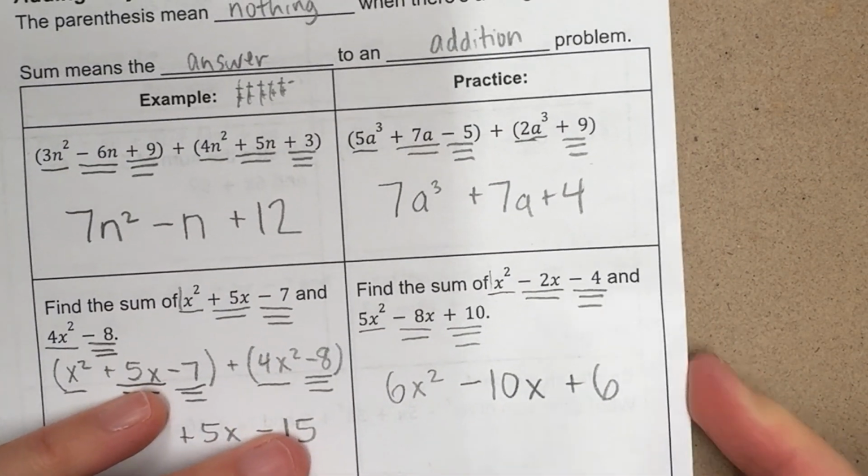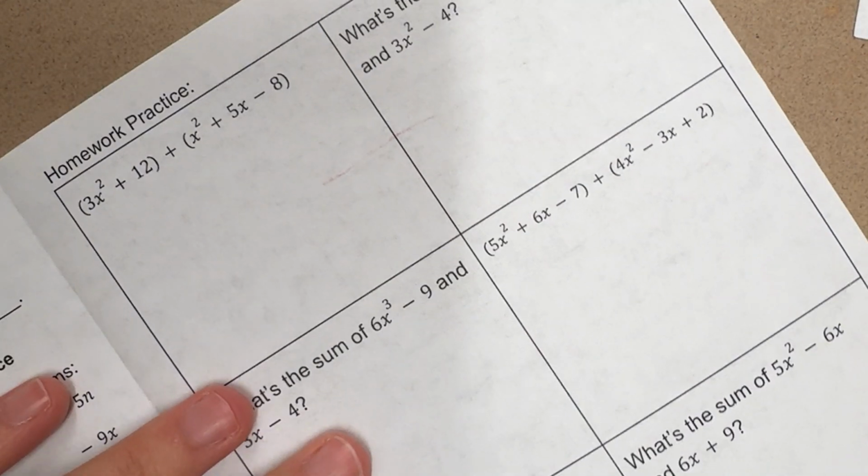All right, so hopefully you have a good idea about that. And those are the answers. You are going to go ahead and try the problems on the back.